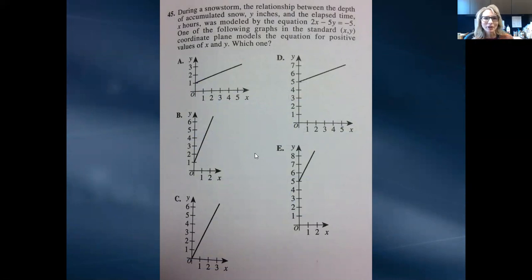All right. During a snowstorm, the relationship between the depth of accumulated snow, y inches, and the elapsed time, x hours, was modeled by the equation 2x minus 5y equals -5. One of the following graphs in the standard coordinate plane models the equation for positive values of x and y.